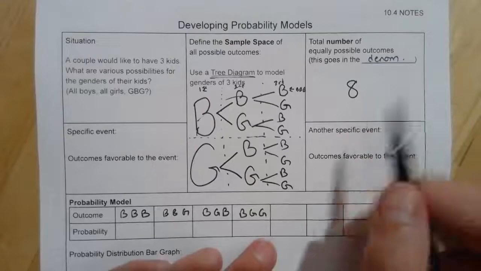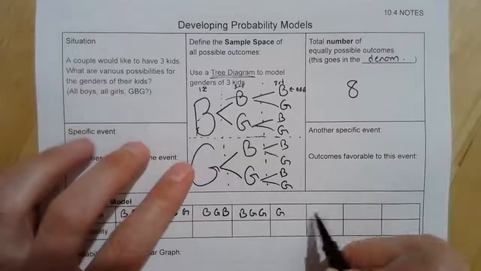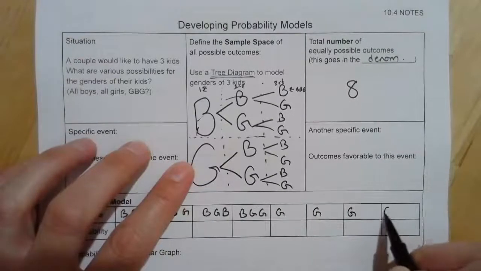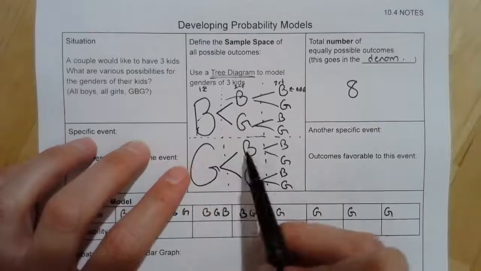Now we're going to keep going because there's a chance that first it was a girl. So I'm going to write all those here now. It could have been a girl and then a boy and a boy.